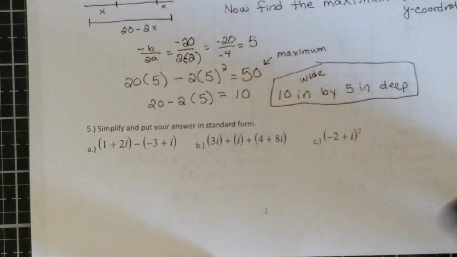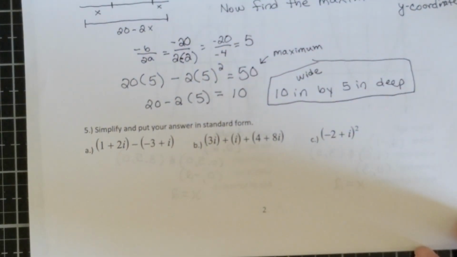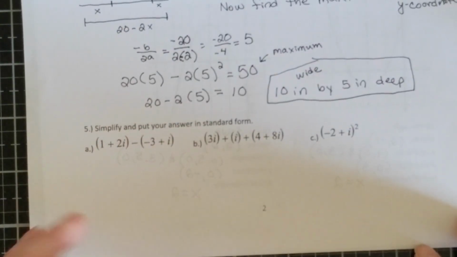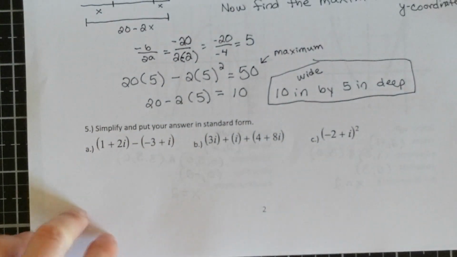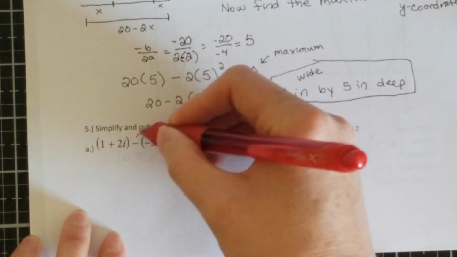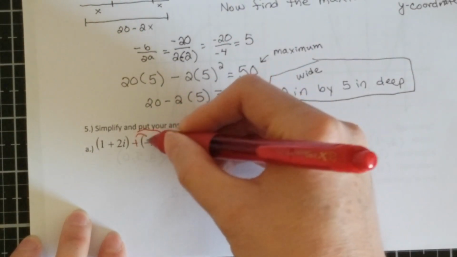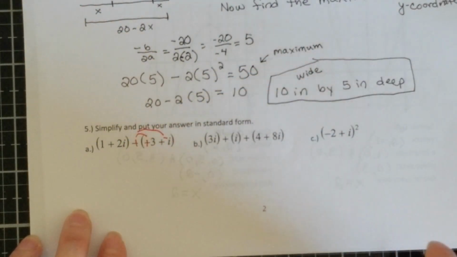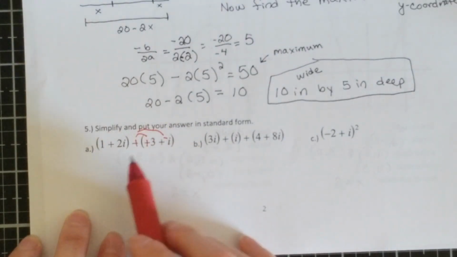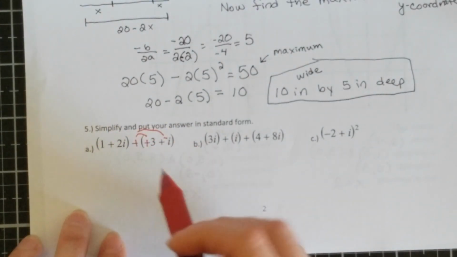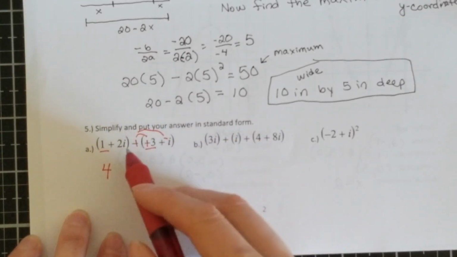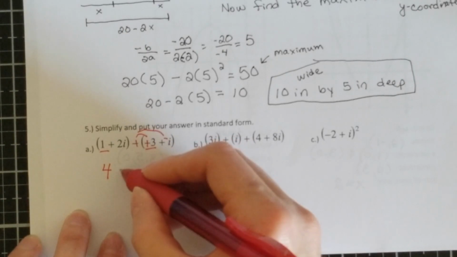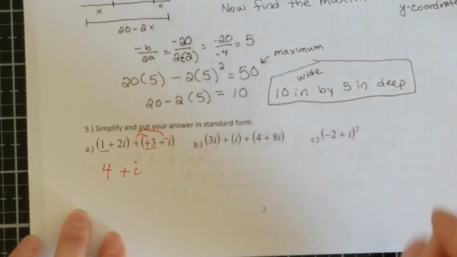All right, number 5, simplify and put your answer in standard form. So this is really, for the most part, combining like terms. Okay, so you need to distribute your negative to both of these. So we will change signs here. Combine your like terms. Remember, with complex numbers, the i goes last. So 1 plus 3 would give me 4. 2 minus the 1i would be an i, and that would be your answer.